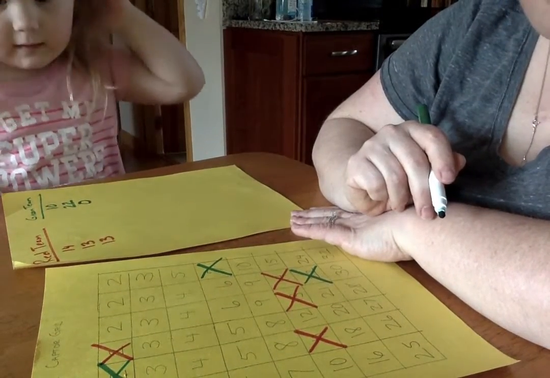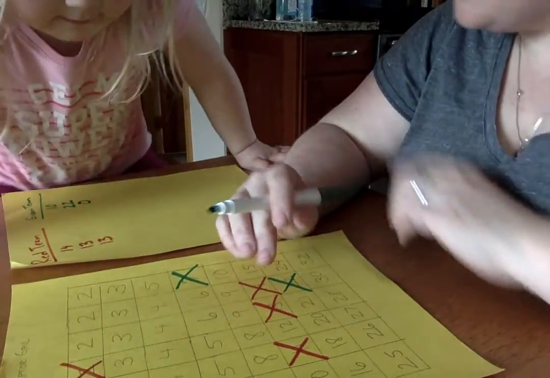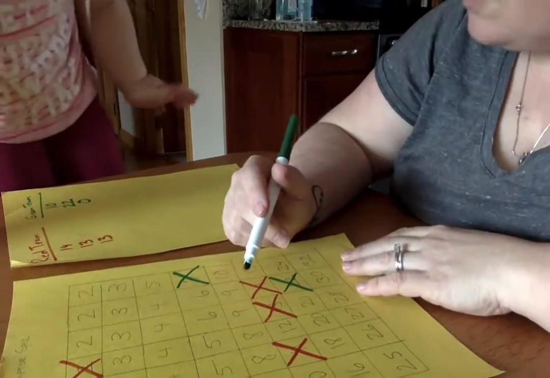And now the green team chooses a 2-digit number. So this goes on until, 1 second, Renee. Mommy, I like 4. That's good. I'm glad you like 4.